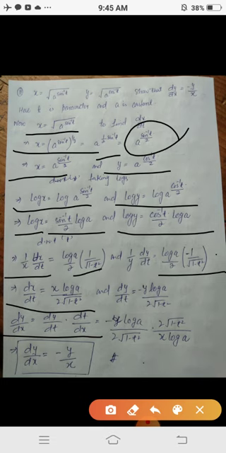We simply get dy by dx is minus y upon x, hence proved. So this means that when x is under root of a raised to power sin inverse t and y equals under root of a to the cos inverse t, then dy by dx is minus y upon x, because this is parametric, hence using parametric differentiation.